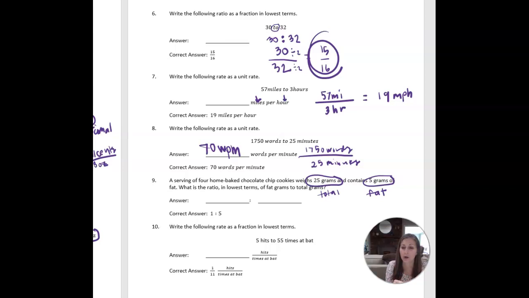What is the ratio in lowest terms of fat grams to total? So they've changed up the order on you. They want the fat first and they want the total second. Most people are going to put 25 first, but that's not correct. We want fat to total. So it's 5 to 25, and if you reduce those both by 5, you get 1 to 5. There's the answer right there.